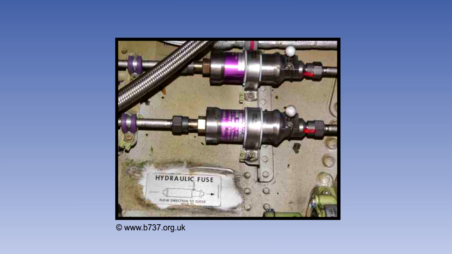Modern jet aircraft are dependent on their hydraulic systems, not only for raising and lowering the landing gear, but for flight controls and many other services. For this reason, most aircraft use more than one hydraulic system, and in these systems, provision is made to fuse or block lines, particularly those in vulnerable areas, if a serious leak should occur.